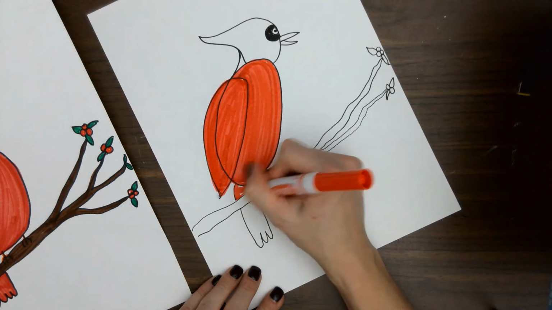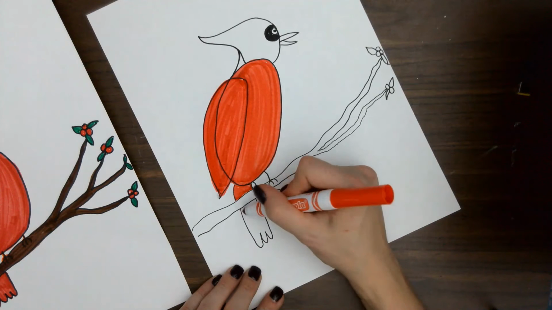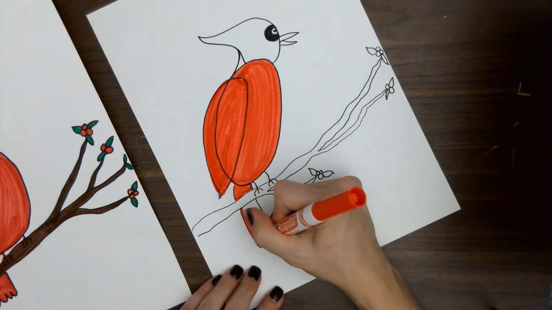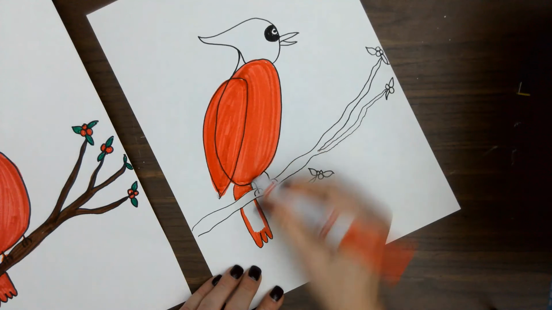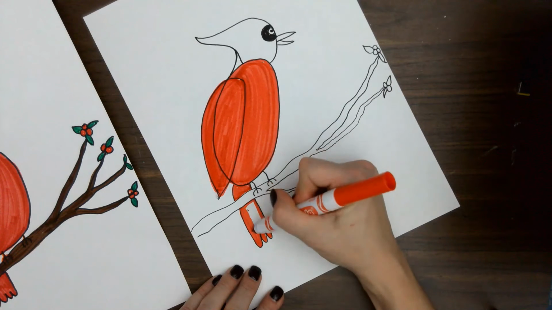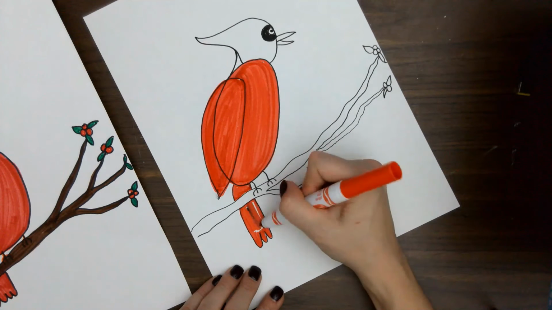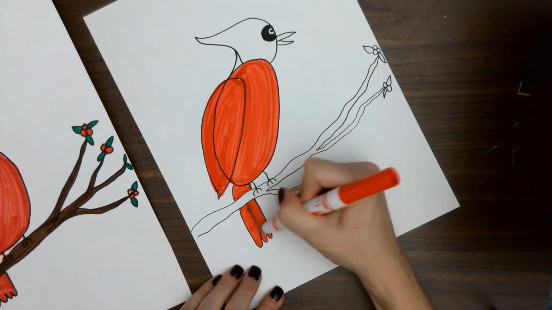All right, now I switched over to using the tiny little tip because it was a small area and I didn't want to get red in my tree branch. And I'm going to do the same thing down here on the ends of my feathers. And then, oh, I don't know what that was. Big black streak. Oh well.